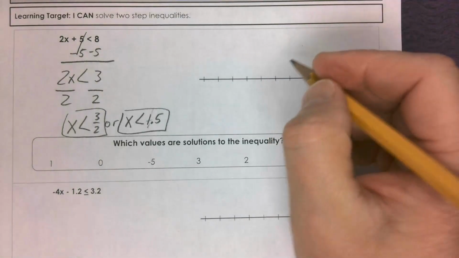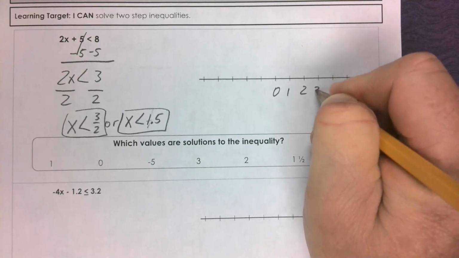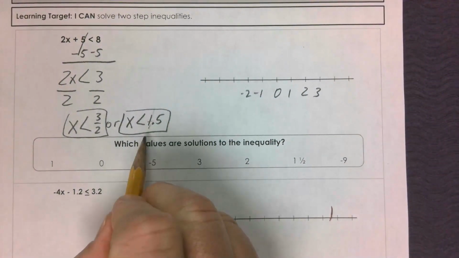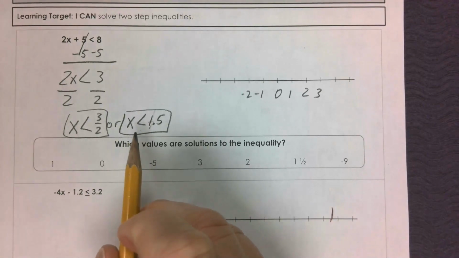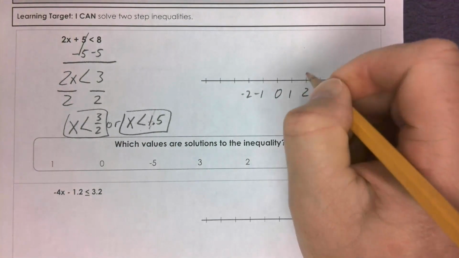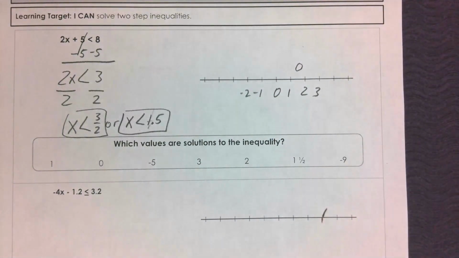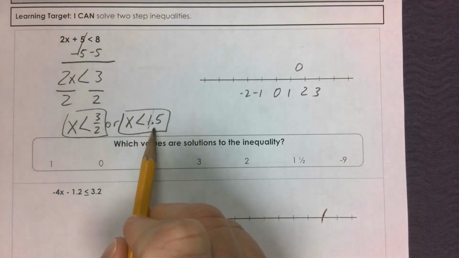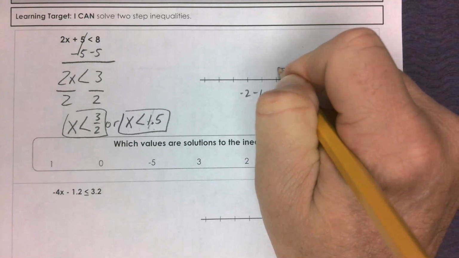So let's go over here and graph it. I'm just going to make this a 0, a 1, a 2, a 3, and this is -1, -2. Now my starting point is my 1.5. You notice there is no equal sign. We talked about this yesterday. So it's going to be an open circle at 1.5, which is right in the middle here. So which way are we going to shade it? X is less than 1.5. So anything less than 1.5 is going to be this way.